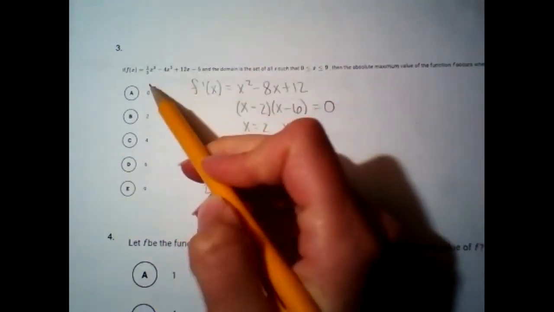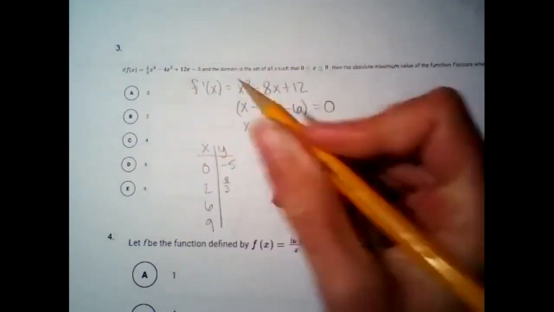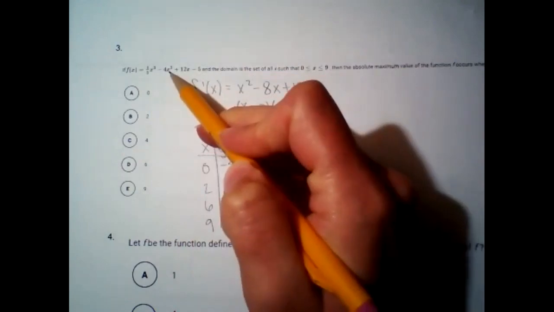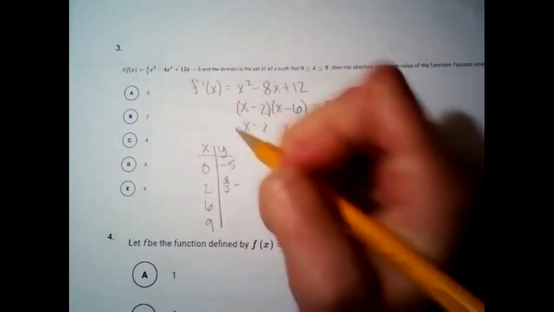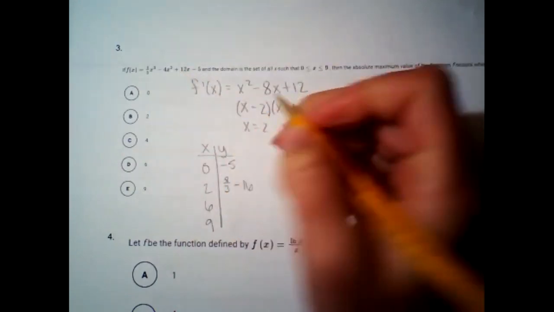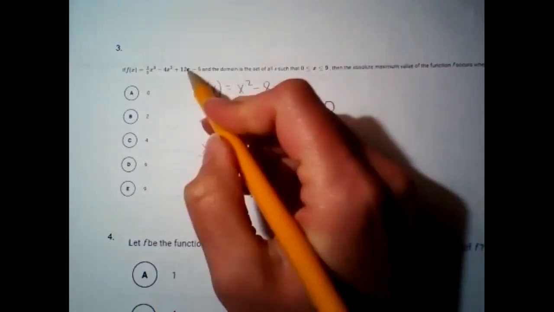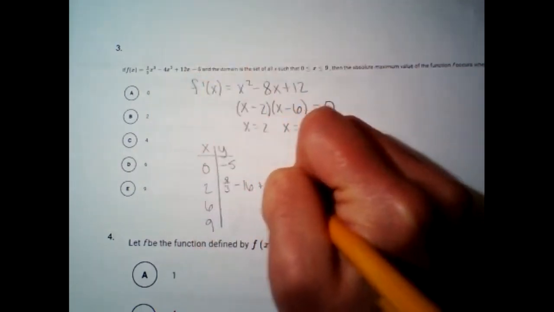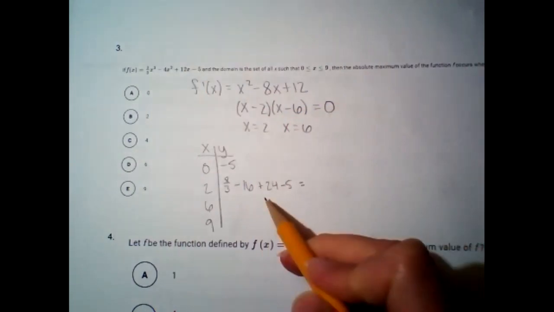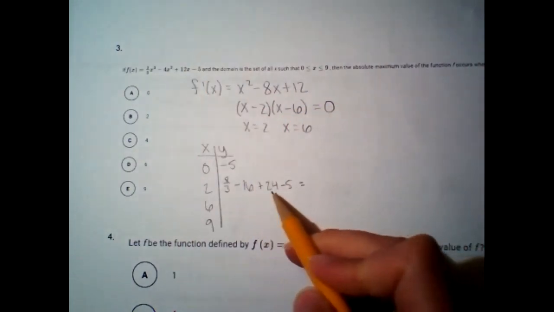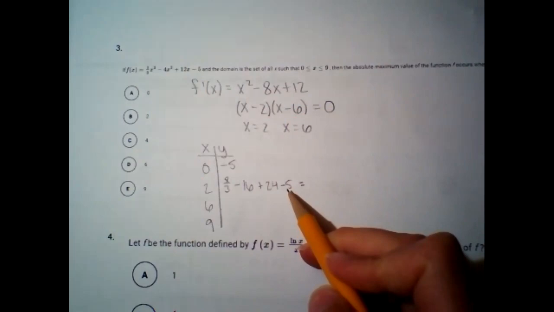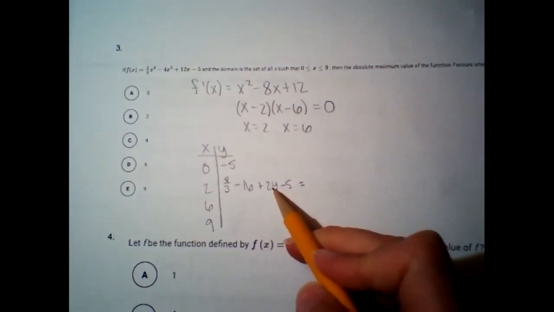Let's see what we get for 2. 2 cubed is 8. So that first part will be 8/3 minus 2 squared is 4 times 4 will be 16 plus 2 times 12 will be 24 minus 5. So let's see. Negative 16 and negative 5, that'll be negative 21. Plus 24 would be 3.